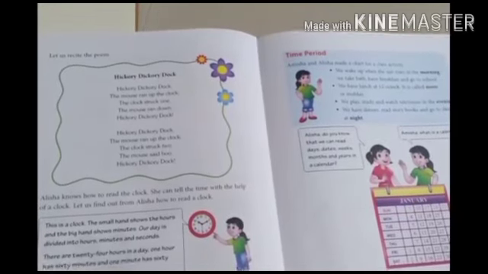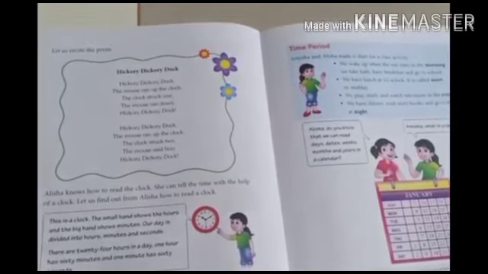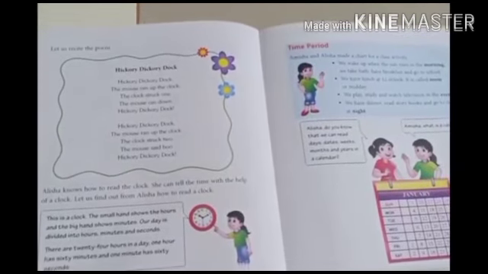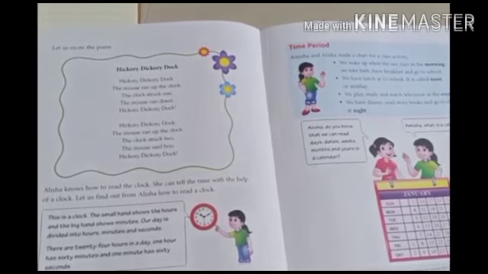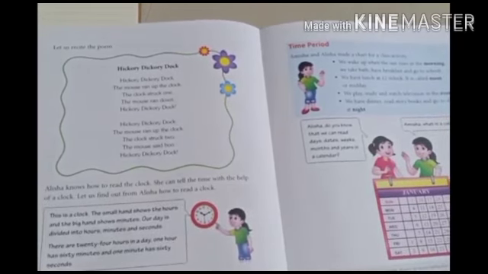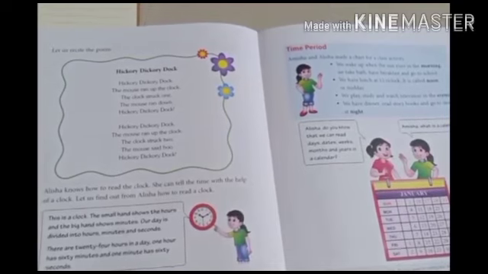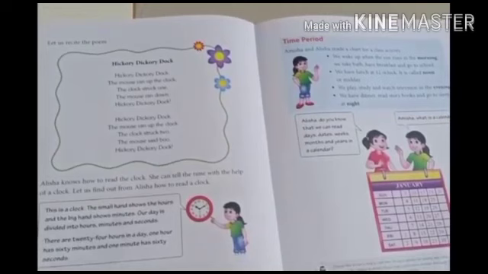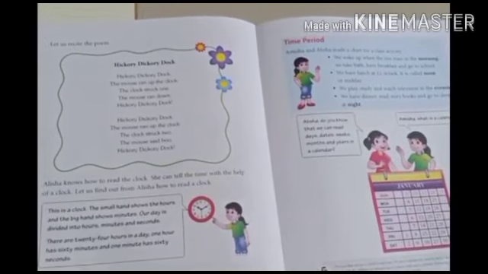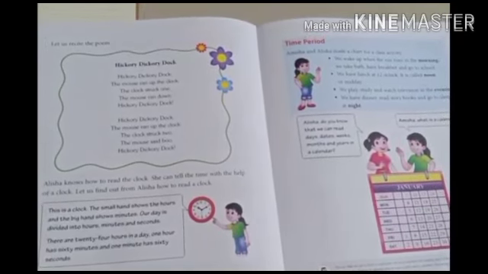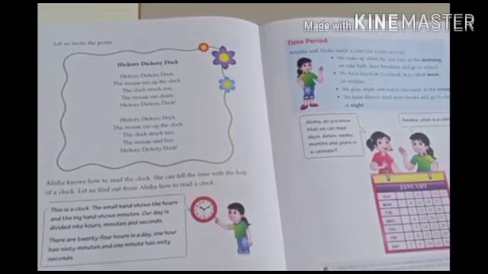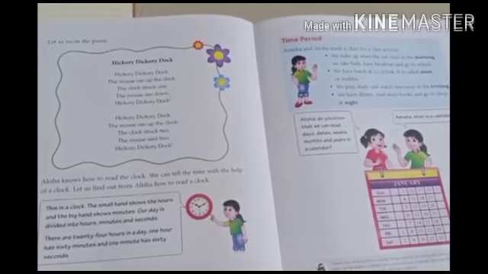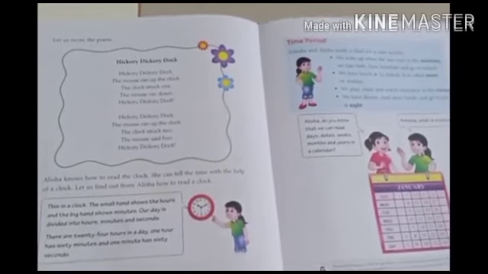Are you singing? Chalo, once more. Hickory dickory dock, the mouse ran up the clock. The clock struck 1, the mouse ran down. Hickory dickory dock, hickory dickory dock, the mouse ran up the clock. The clock struck 2, the mouse said boo. Hickory dickory dock. Right? So this is the poem on clock.